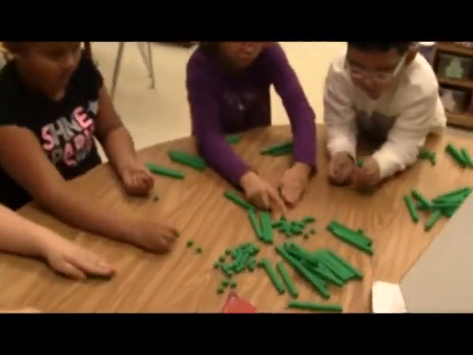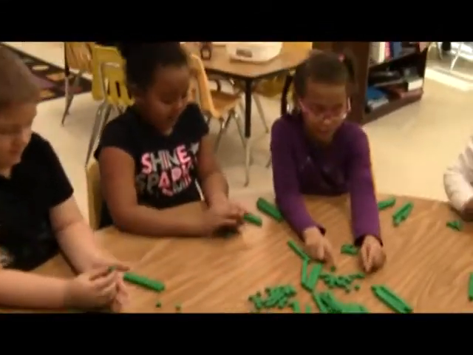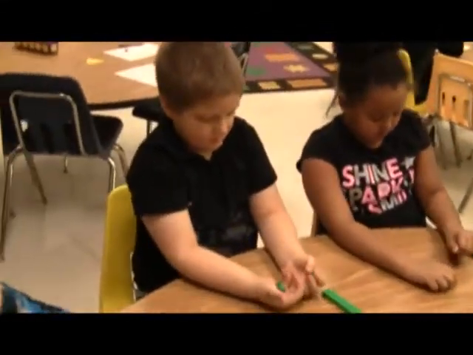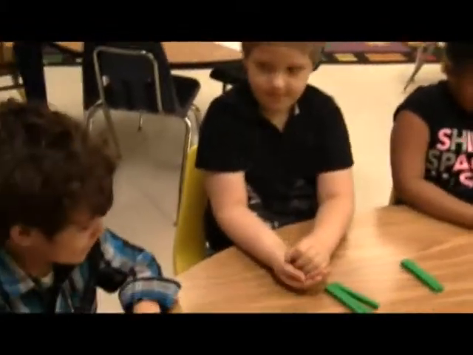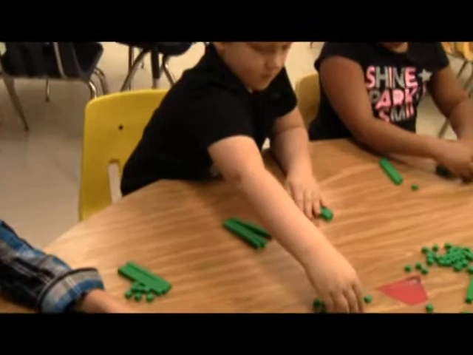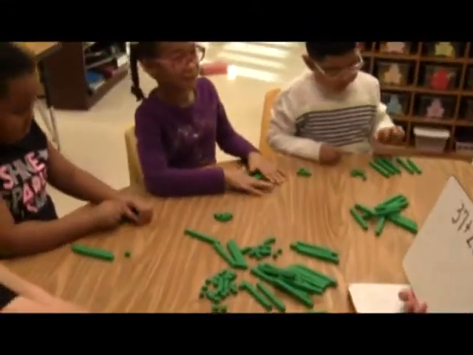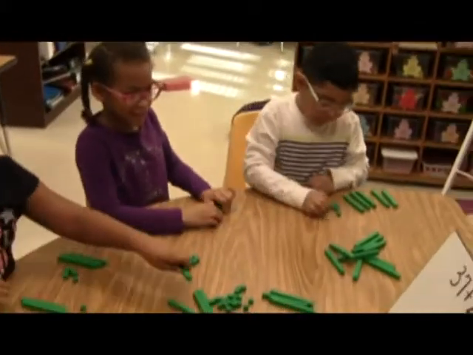What are you starting with? I would start with my words. But what are you building first? What are you doing first? Oh, that is tricky. Before you're counting, what do you have to do first? Count my words. But before you can even count, what do you need to do? You need to get your 10s, exactly.